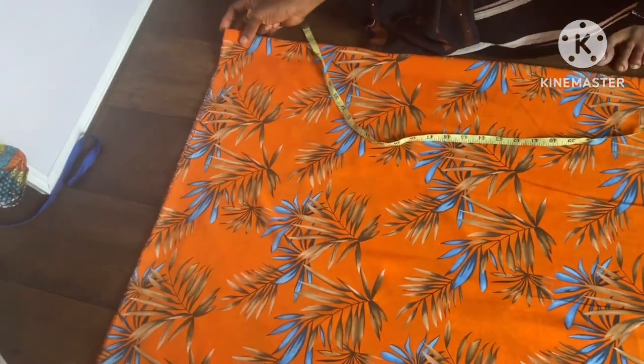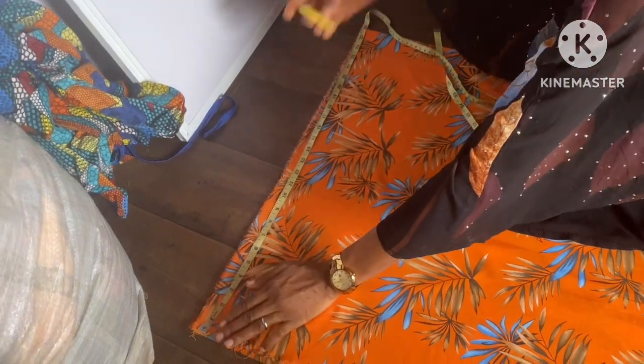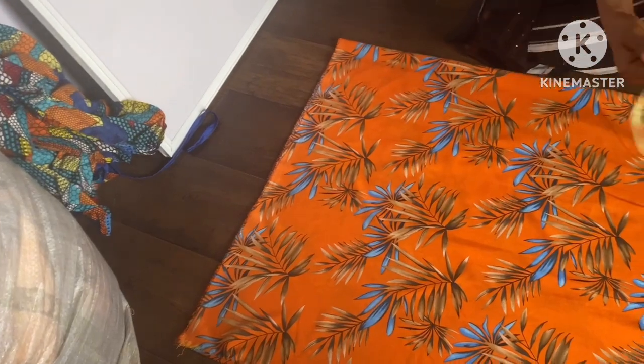So this is after folding it into 4. You can see this is into 4 places. The first thing you do is to take the length of the sleeve. The length of my sleeve here is going to be 26 inches. The 26 inches is with the seam allowance.